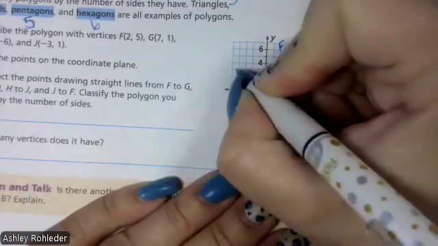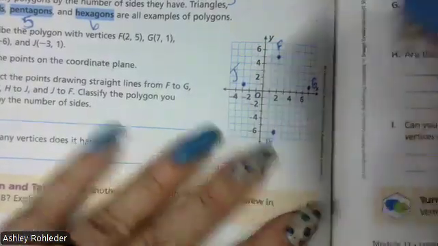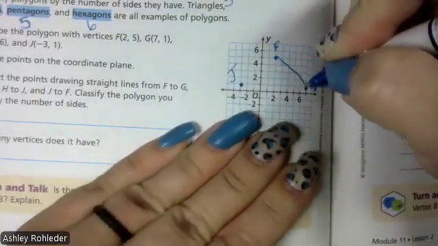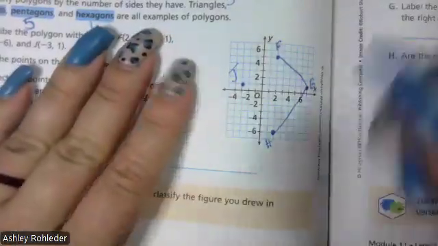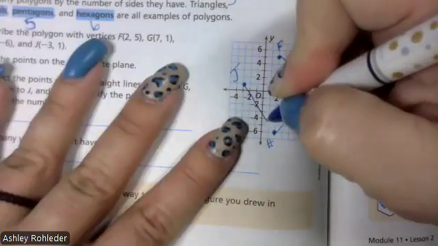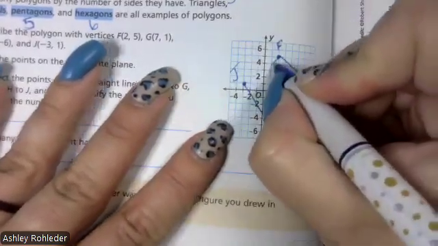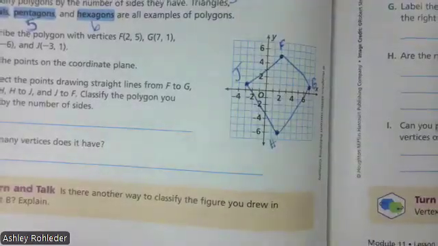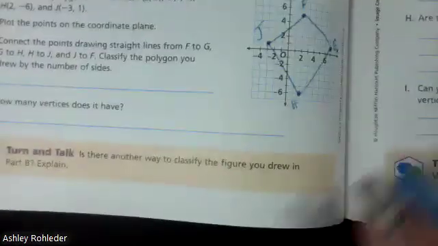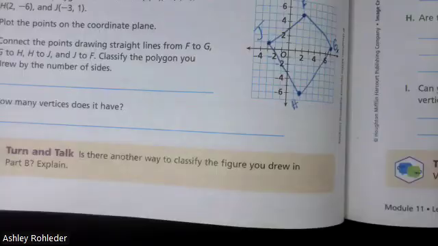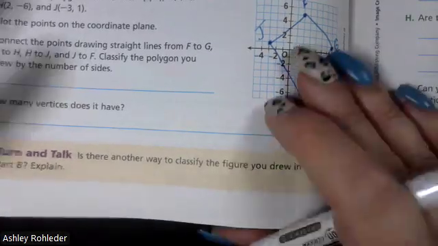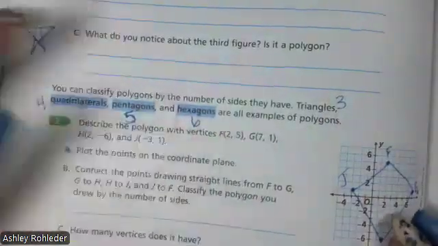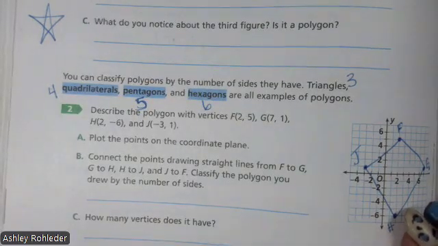And that's J. Then I'm going to connect. Okay. How would you classify that polygon? What would it be? What? Quadrilateral. Why?